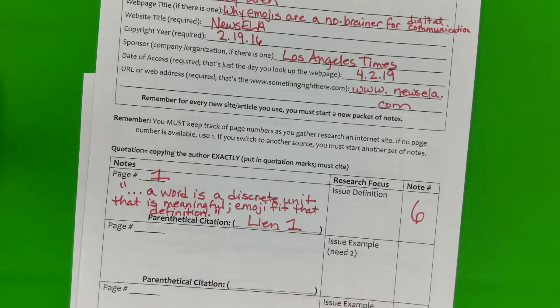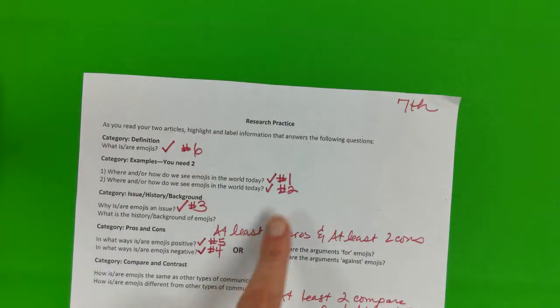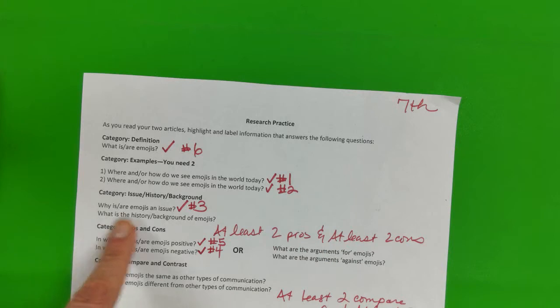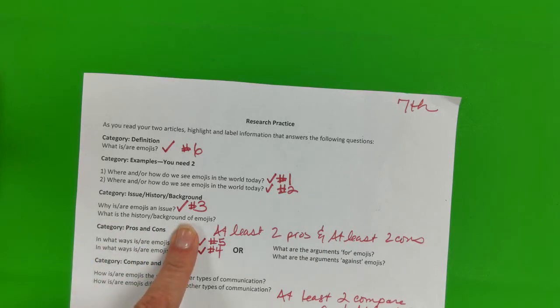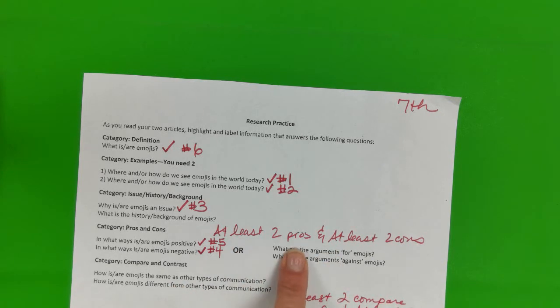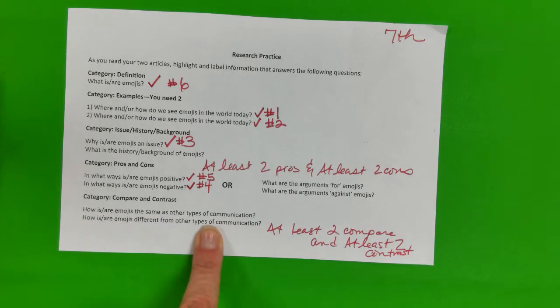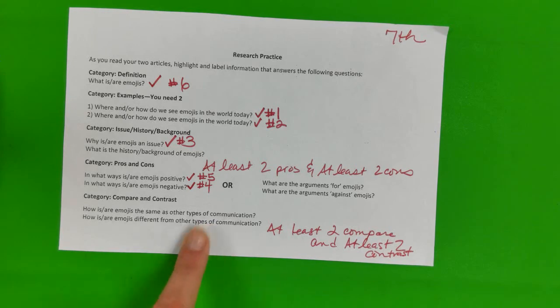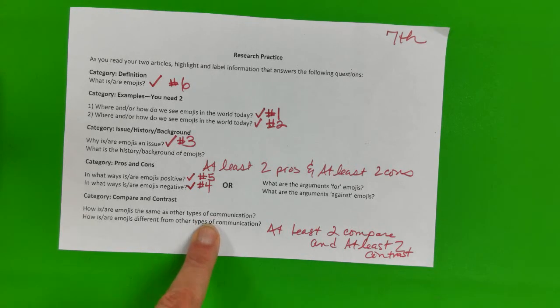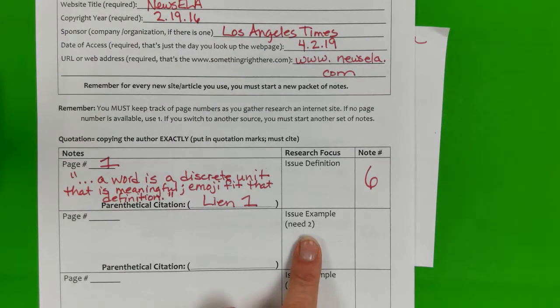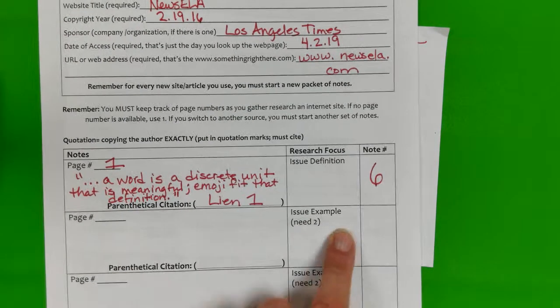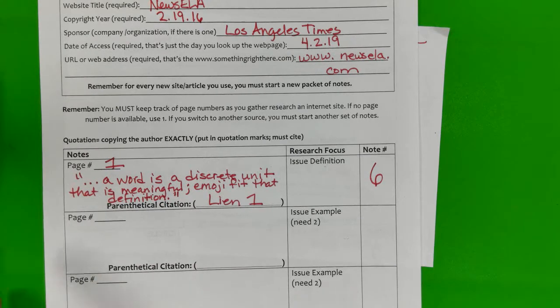So let's do one more together. I don't need examples because I've already gotten my 2 examples. I need history and background of emojis, and I need pros. I could go for more pros and cons because I need at least 2 of each, but I'm going to be looking for how they are the same or different from other types of communication, because I still need to find this information, and I still need to find that history background of emojis. So I know I'm not going to put anything in this box because this is an example box.